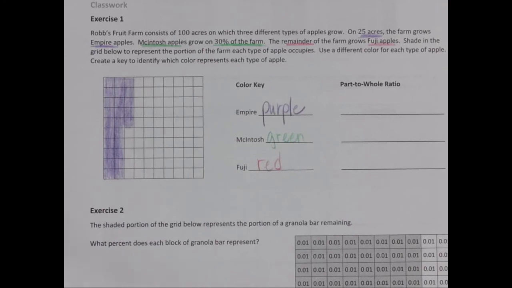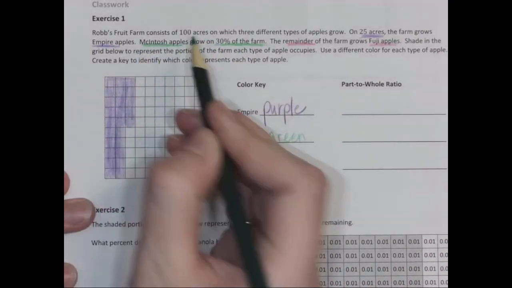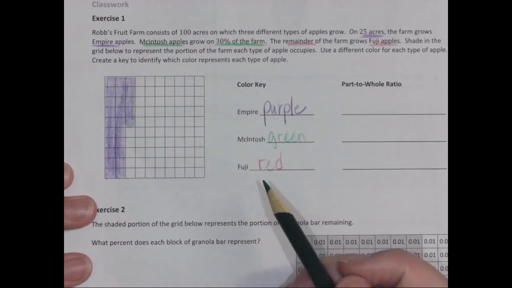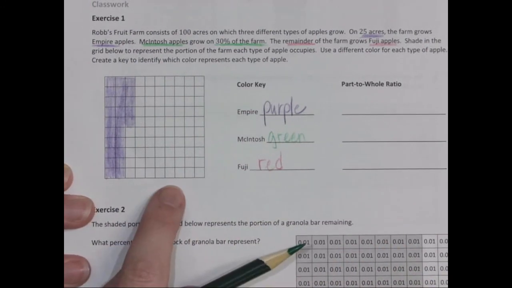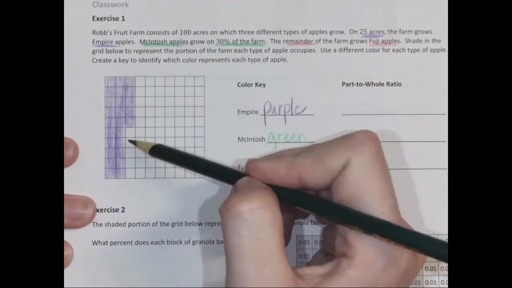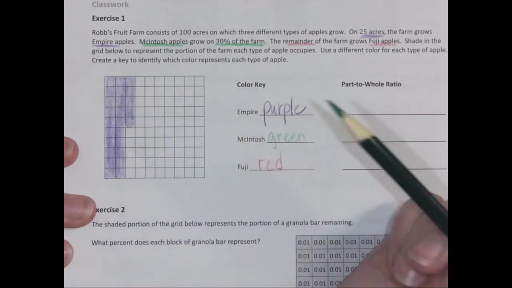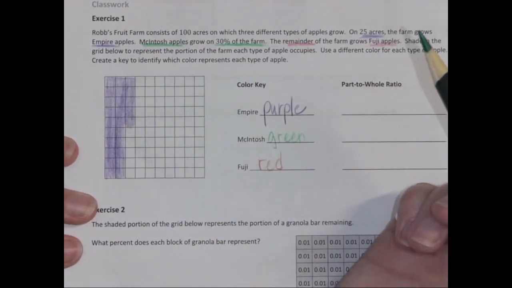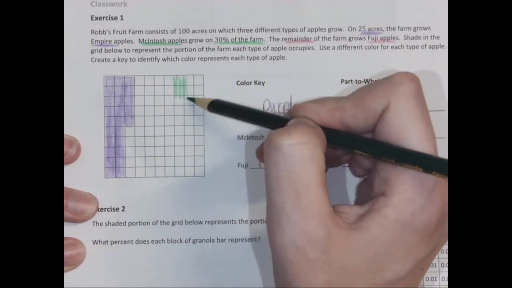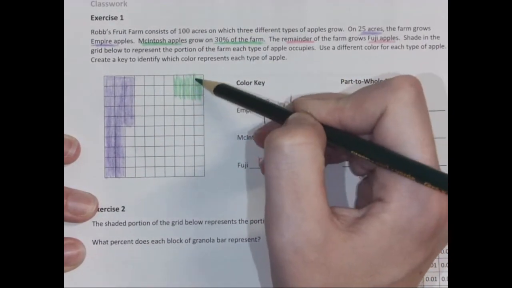Okay, my McIntosh apples on my paper are green. So for whatever color you used for McIntosh apples, what portion of the grid should you color? How many boxes, Julia? 30, good. Now because I've already colored part of a whole one here, and I know 30 is just 3 whole columns, I'm just gonna start over here so I can just color 3 whole columns, make it easy on myself.